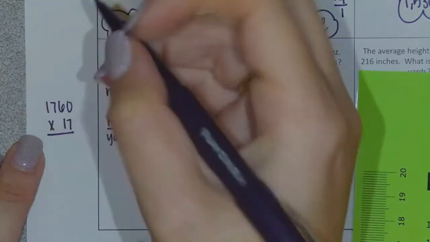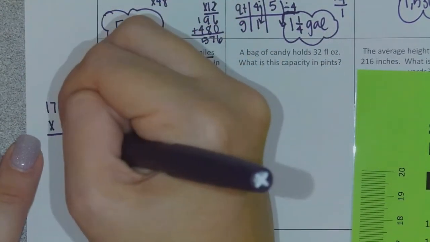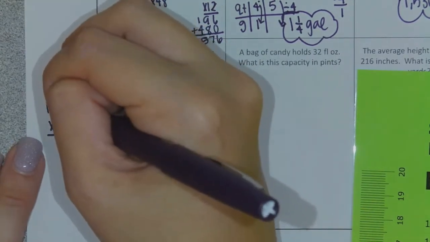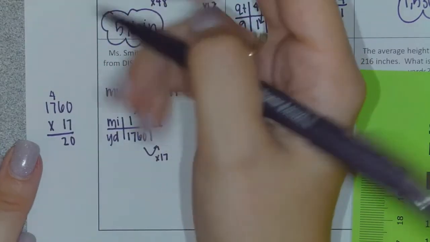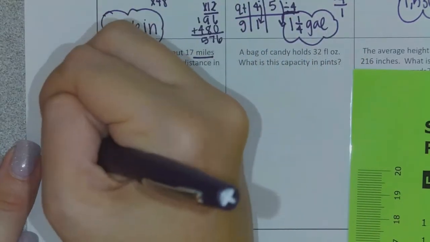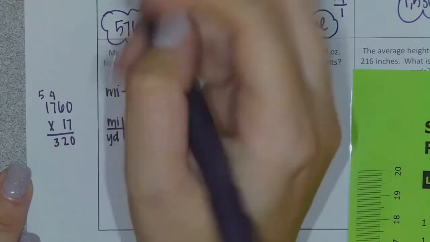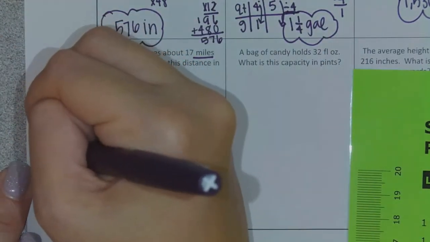1,760 times 17. Here we go. 0 times 7 is 0. 6 times 7 is 42. So write the 2, carry the 4. 7 times 7 is 49. Plus 4 more would get me to 53. So write the 3, carry the 5. 1 times 7 is 7. Plus 5 more is 12.